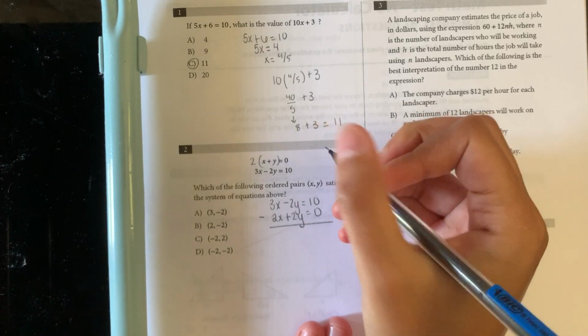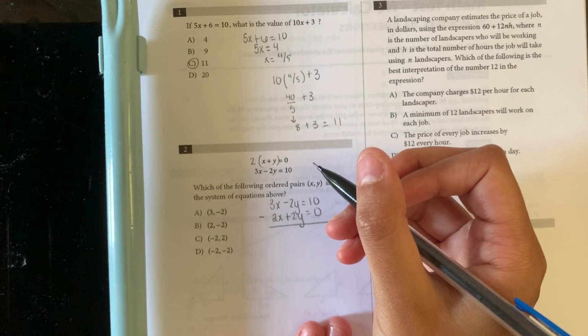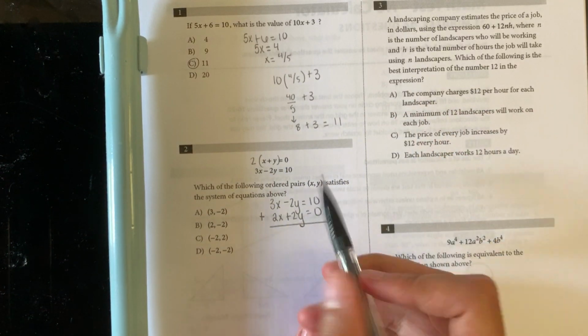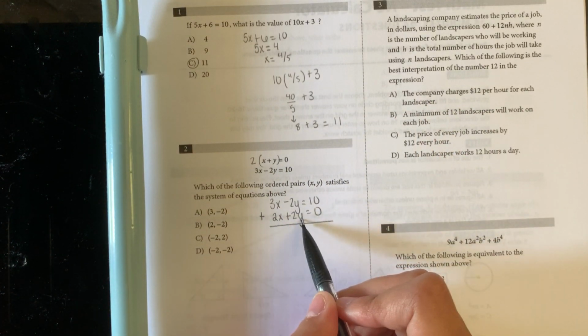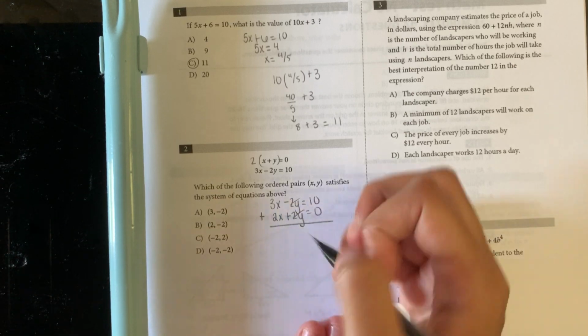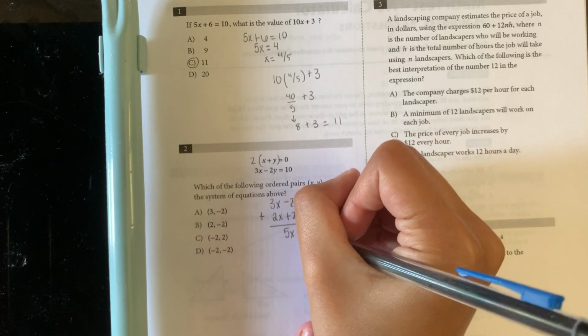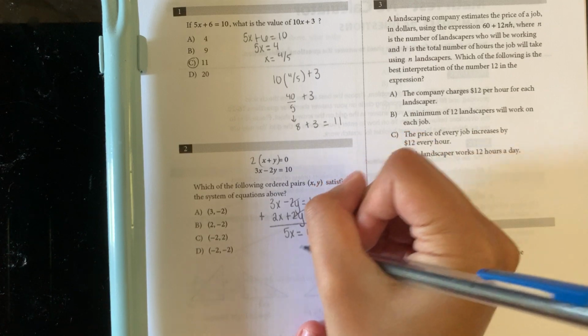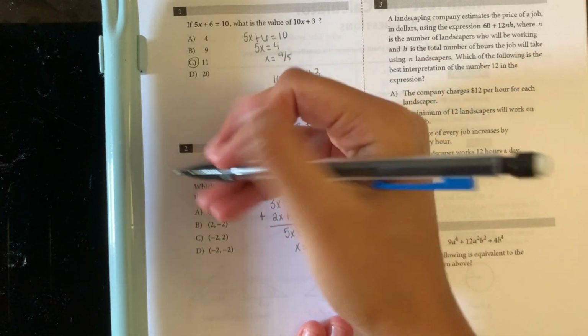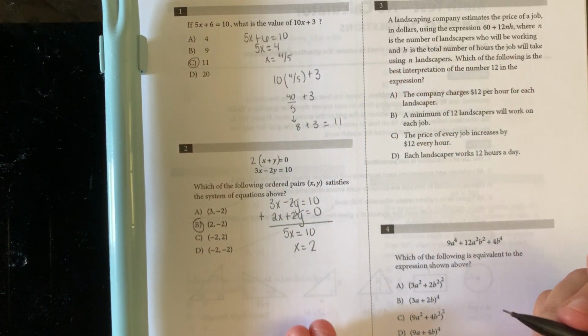So we're going to subtract this. Actually, I think we're going to add this. Never mind, because this is negative 2y, and we can add the 2y's. So we're going to cancel these 2y's. So we have 5x is equal to 10, and x is therefore equal to 2. And since this only satisfies one of these, it has to be B.